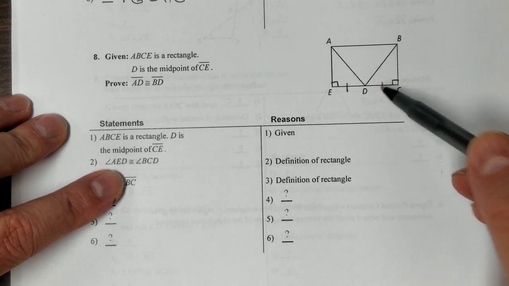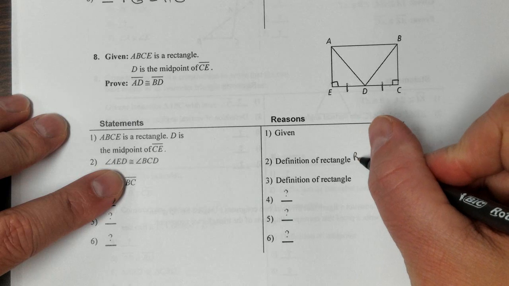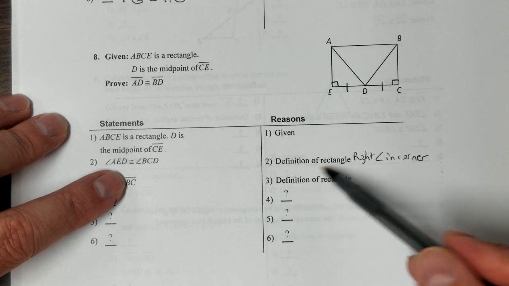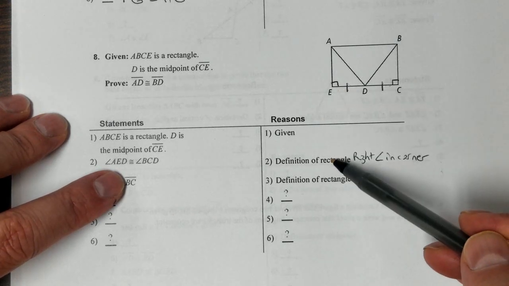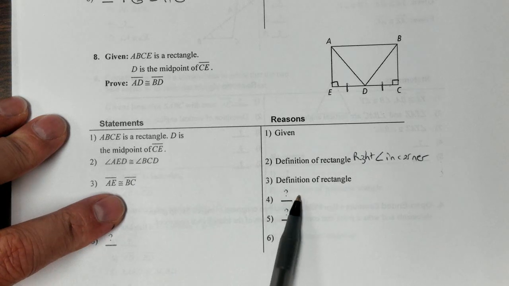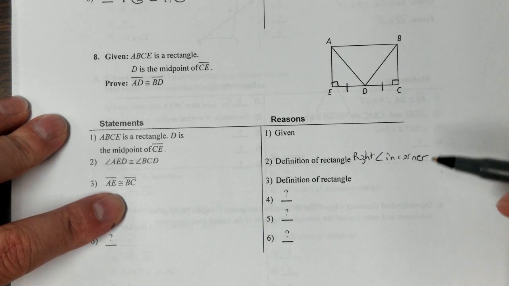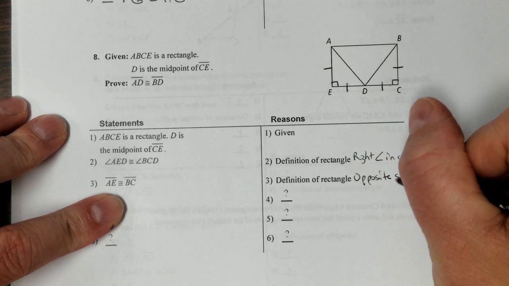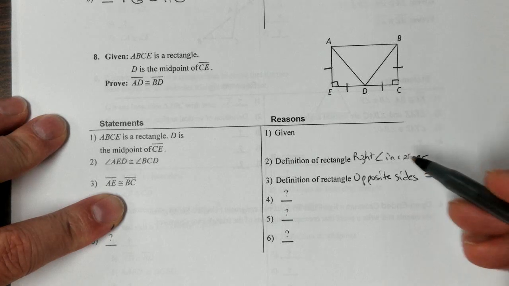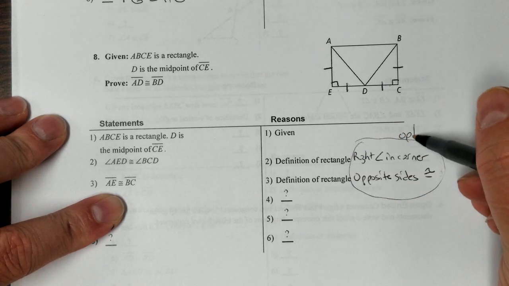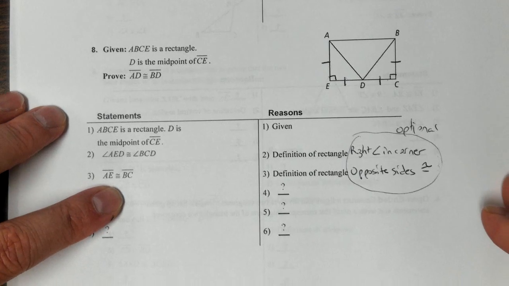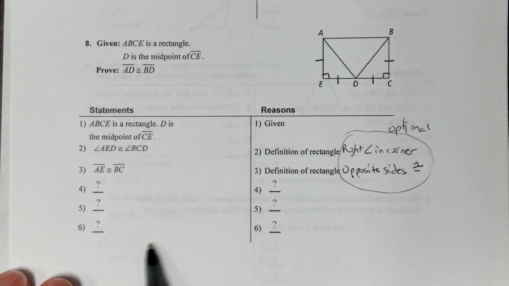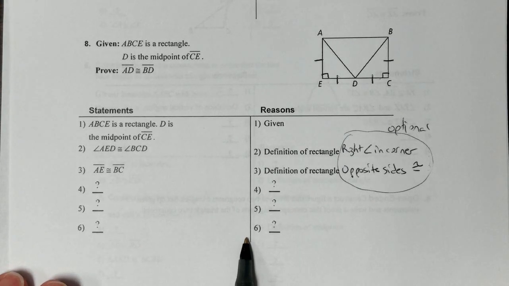So what this is, in a rectangle, you have right angles in the corners. You don't have to write that part, but that's part of the definition. The other part of the definition of the rectangle is that opposite sides are congruent. Again, these are optional. And then they kind of leave you out here on your own to figure out the rest.